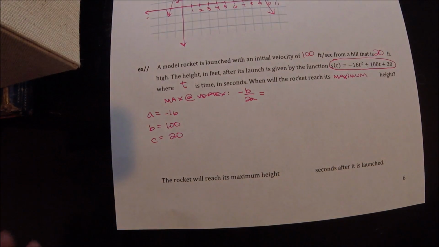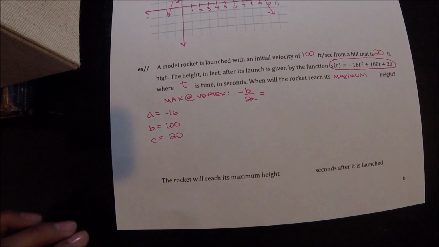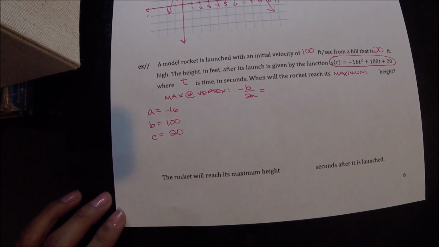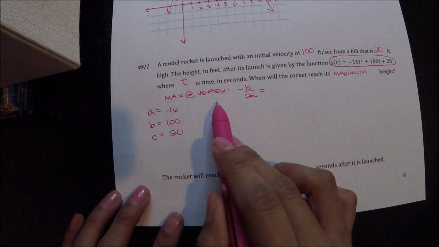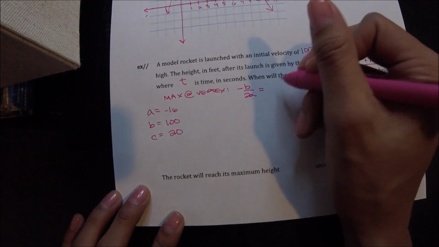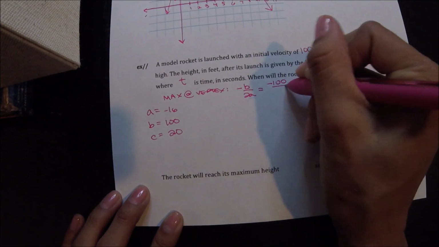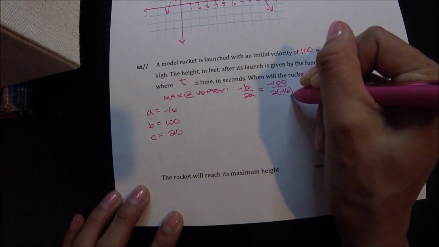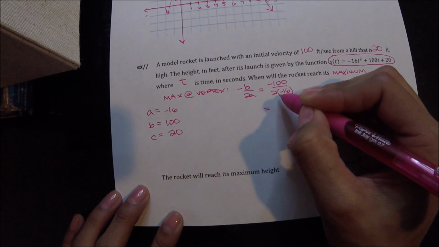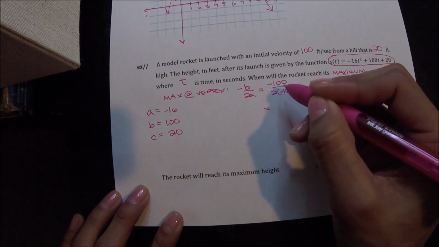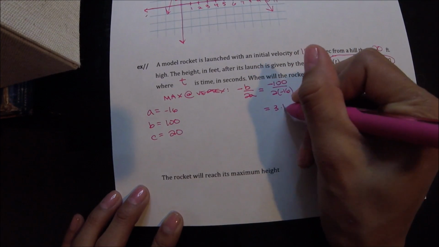Okay, so let's finish up this example, and then I'm going to talk a little bit more about one other thing. So we're trying to find the vertex, minus b over 2a. So that should be minus 100 over 2 times negative 16. So we get negative 100 over negative 32, and that turns out to be 3.125.